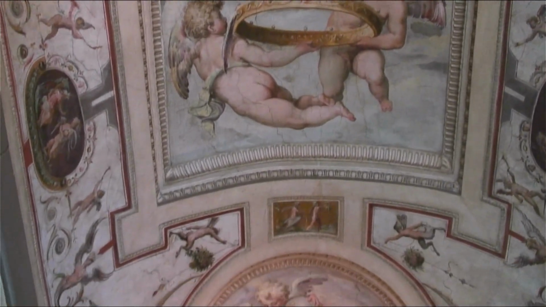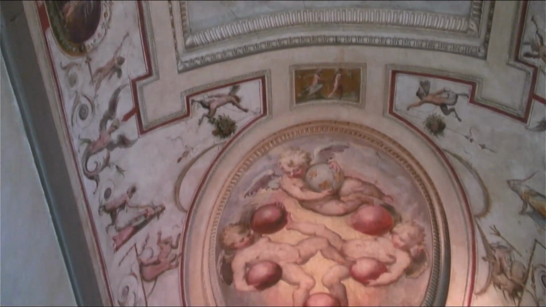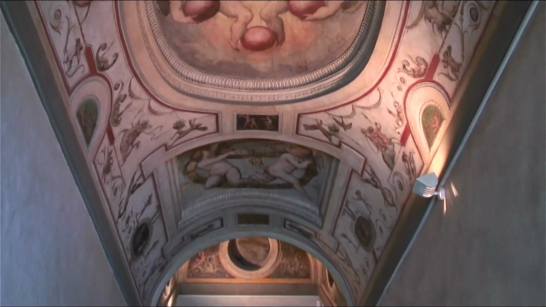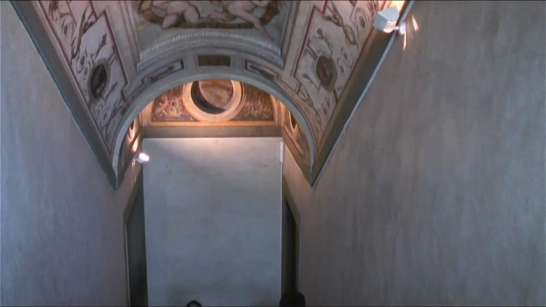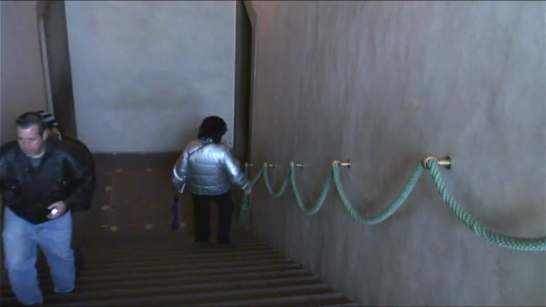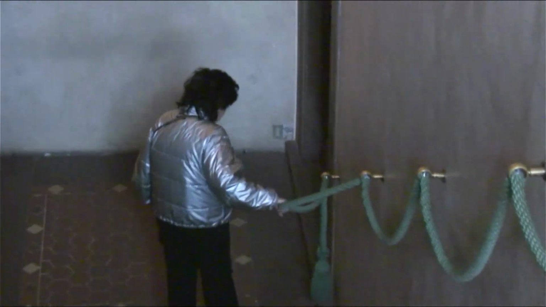This is now a staircase going down the floors below. There goes a cripple down the bottom, Dory.